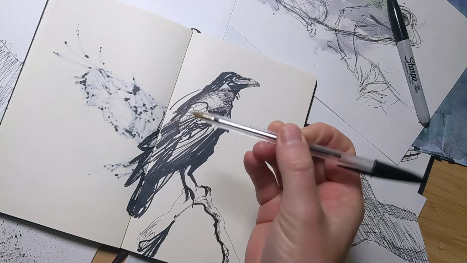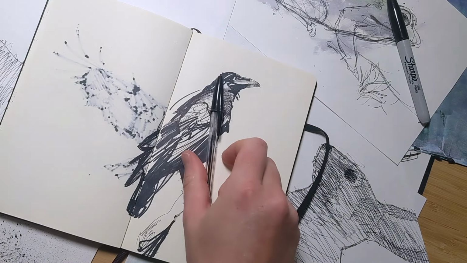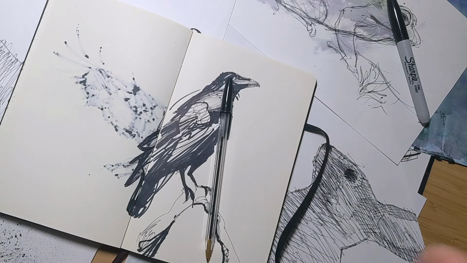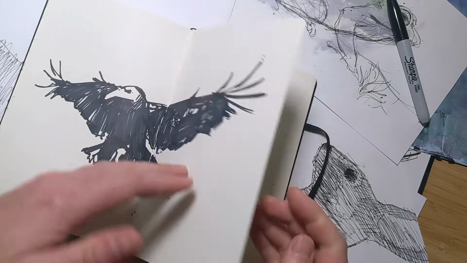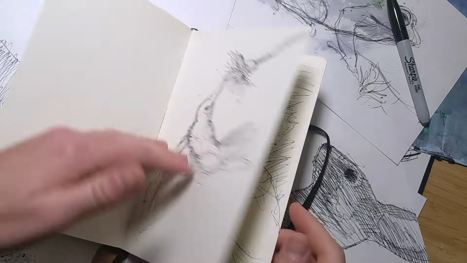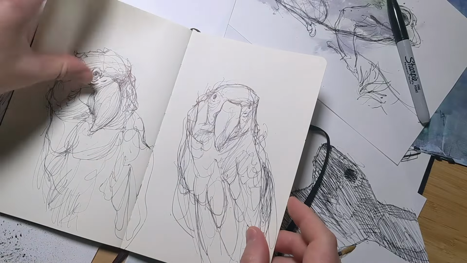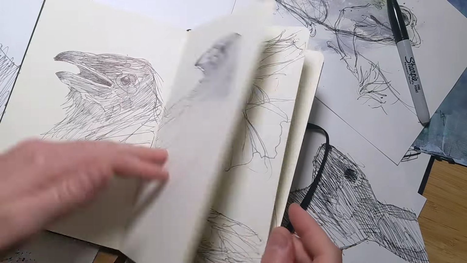When you think of story and sketching, most people think of comic books or storyboards for a movie, something very sequential with a beginning, middle, and end. When I say story in this context, I'm not talking about story in a traditional sense.